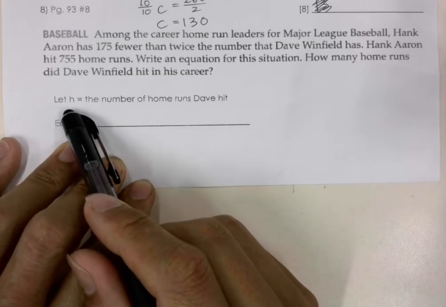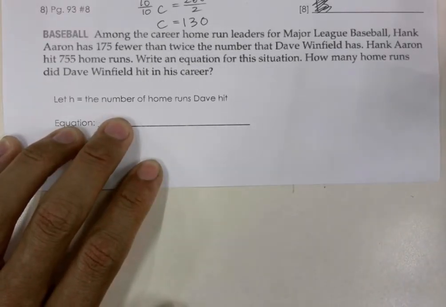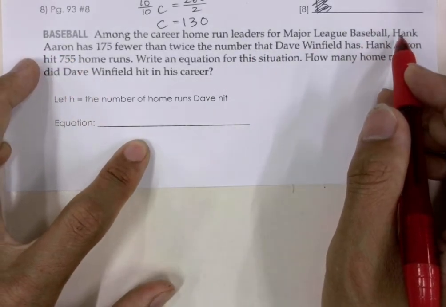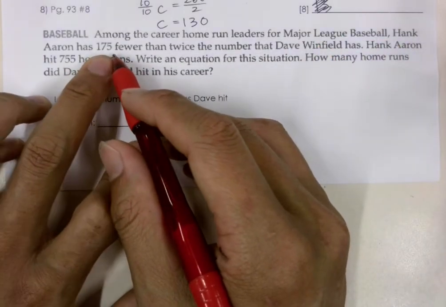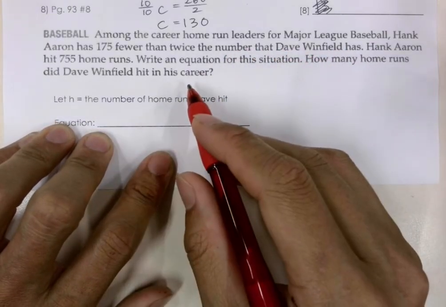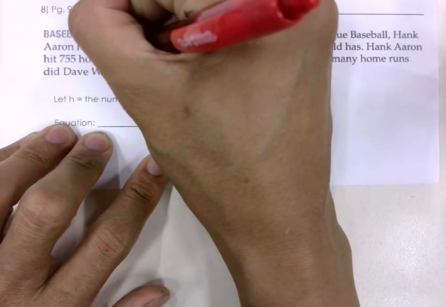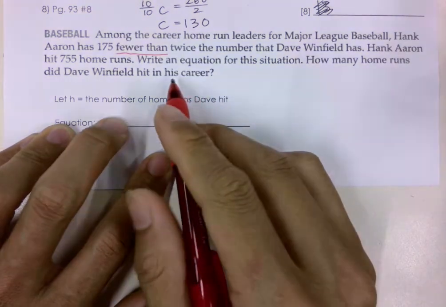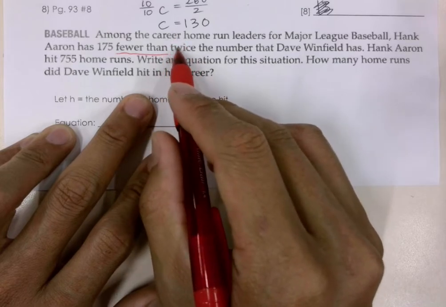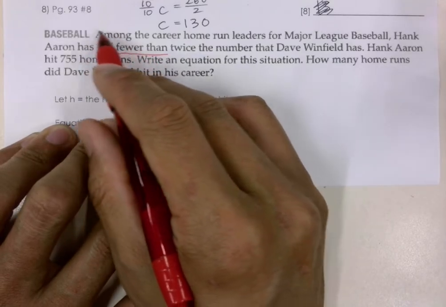So we're going to let H equal the number of home runs Dave hit. So what is our equation going to be? Well, it says here that Hank Aaron has 175 fewer than twice the number Dave Winfield has. When you see "fewer than," that means we're going to start with the term after "fewer than," right? So twice the number that Dave Winfield has, and we're going to subtract 175 from that.